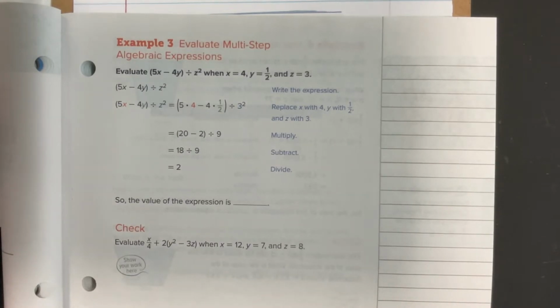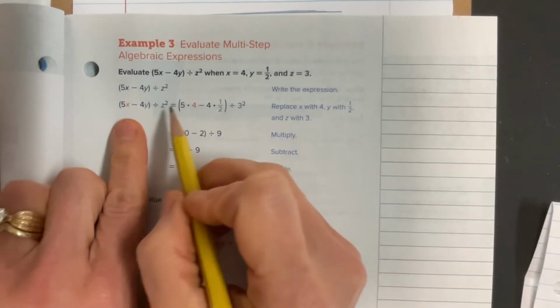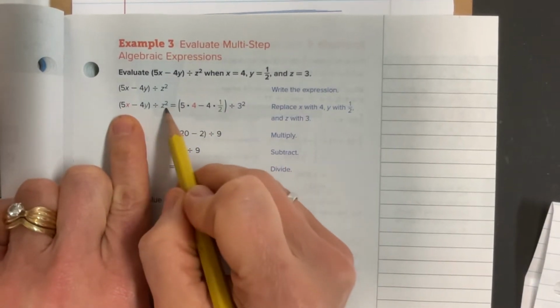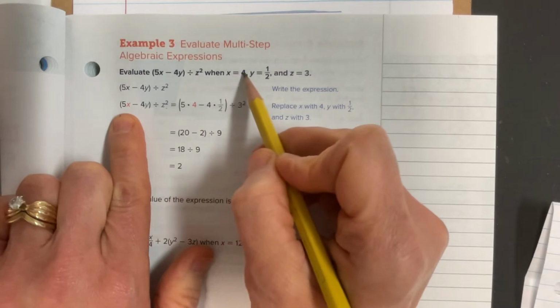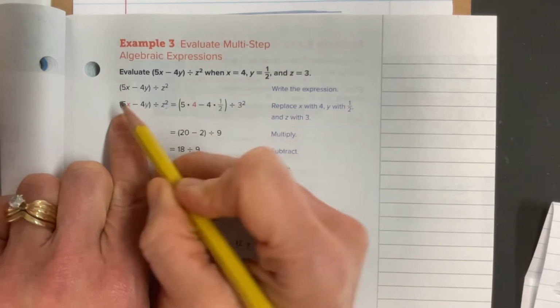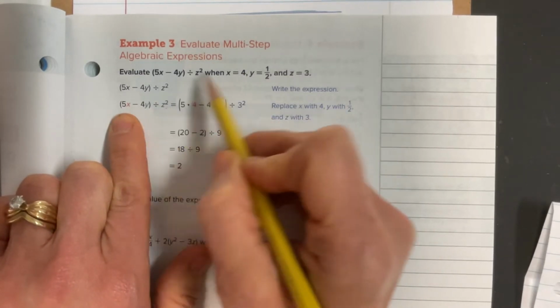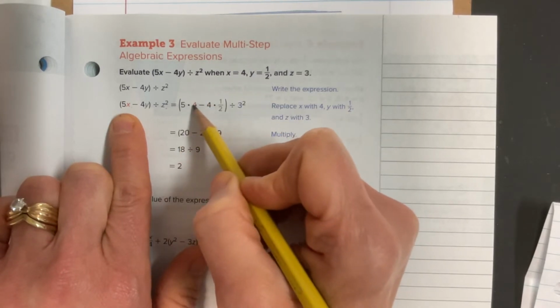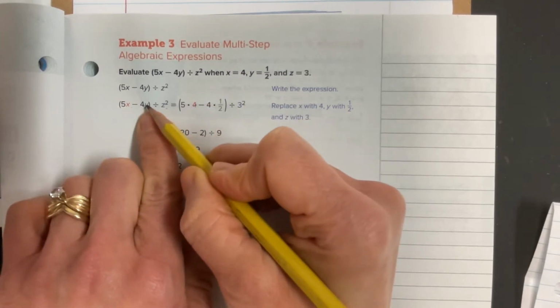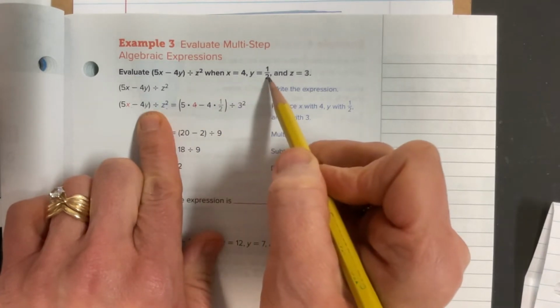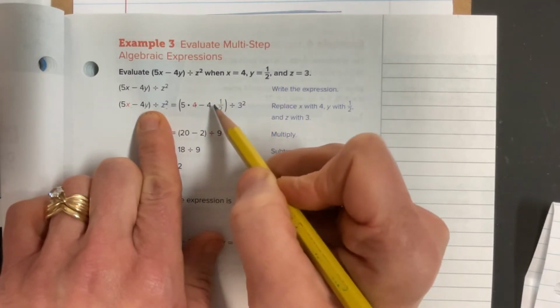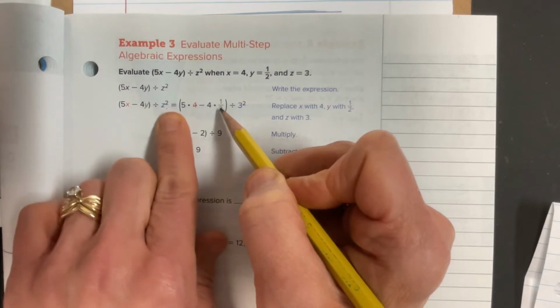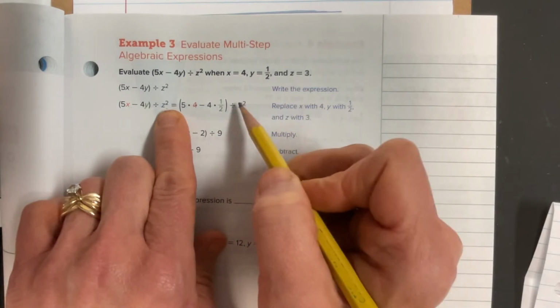Okay, your first step is, if you notice what they did, was for each variable, they took the number that it was equal to and they substituted it. Okay, so in place of the x, they put a 4. So that would be 5 times 4 right there. In place of the y, they substituted a half. So that would be 4 times a half. And in place of the z, they put a 3.